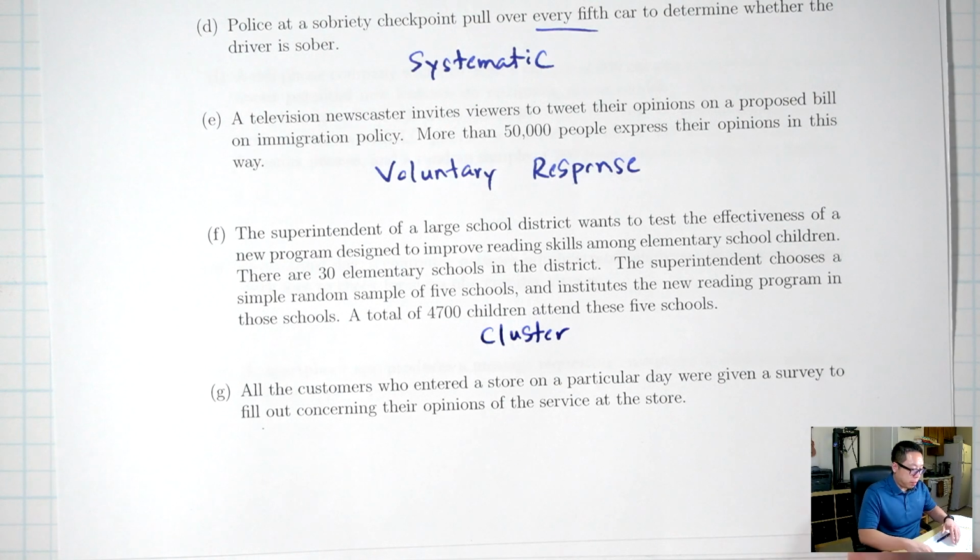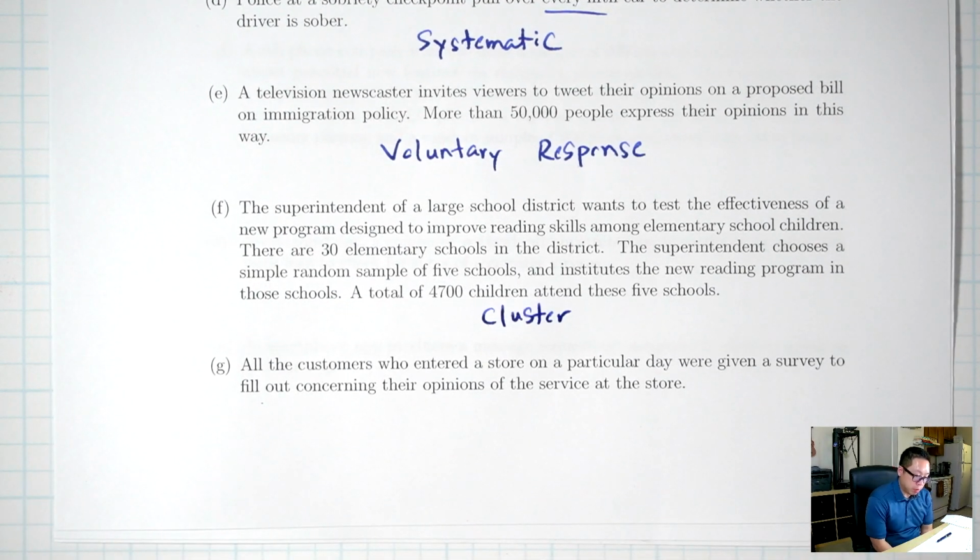Part G. All the customers who enter a store on a particular day were given a survey to fill out concerning their opinions of the service at the store. I don't see any mention of randomness here, so it's either going to be convenience or voluntary response. Which one is it? I can see this being both of those, so I will accept either convenience or voluntary response.